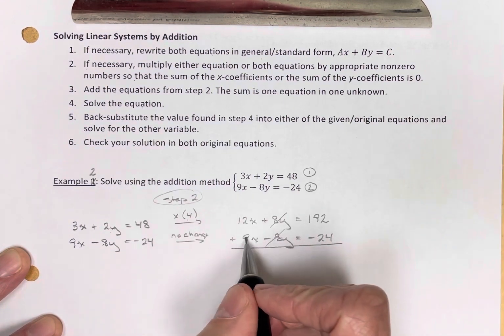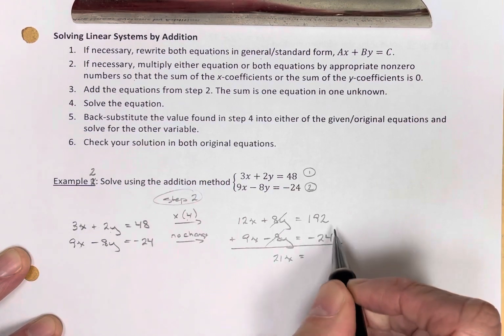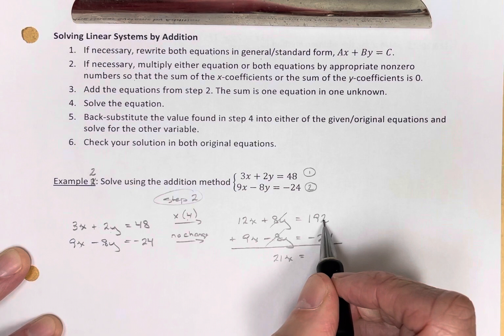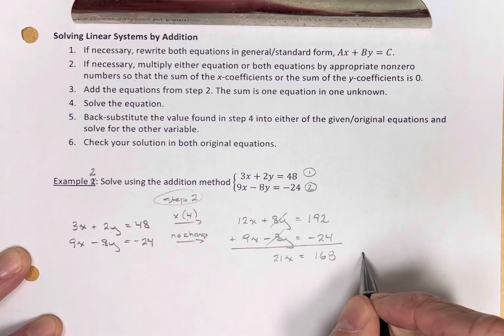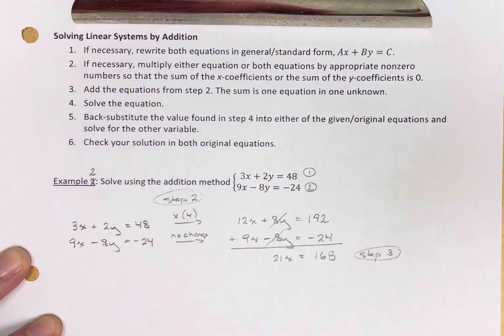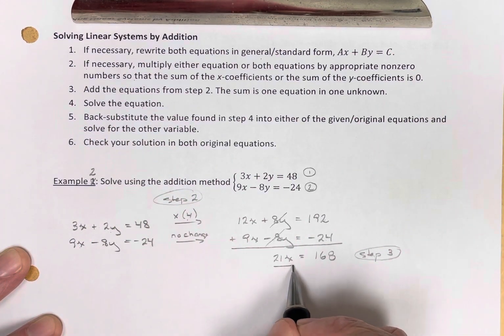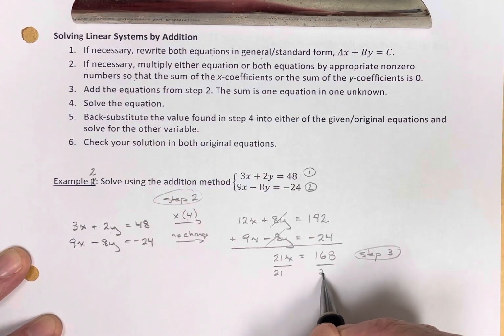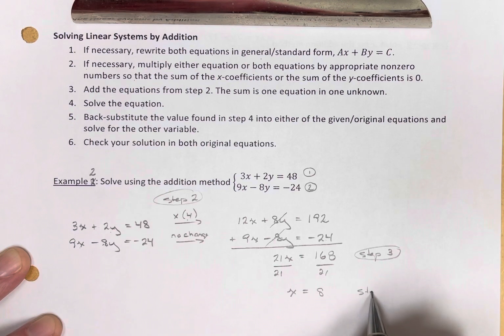So I'm adding 12x and 9x is 21x, and 192 plus negative 24 is 168. This is step 3. I add them up. Step 4, solve it. Well, that's easy. Divide by 21. Divide by 21. And x is equal to, I've already used my calculator, x is equal to 8. And there you go with step number 4.